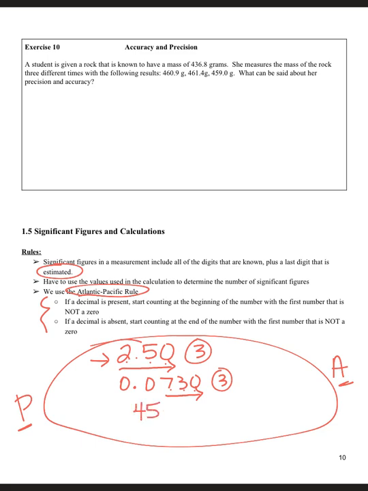What about 450? This time I'm on this side. The decimal place is absent. The only difference is I start at the end of the number and count backwards towards the beginning of the number. So I'm going that way this time. Again, I can't start counting until I get to a number that's not a 0, so I'm going to skip that 0. I'm going to start counting at the 5 and count that direction. So the 5 and the 4 are significant. There are 2 significant figures in that measurement.